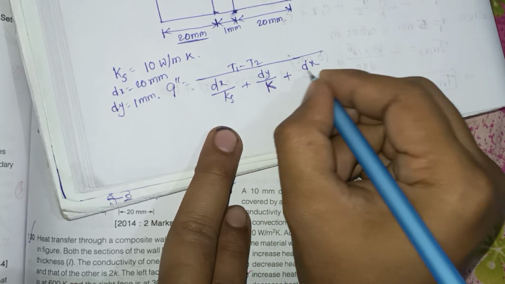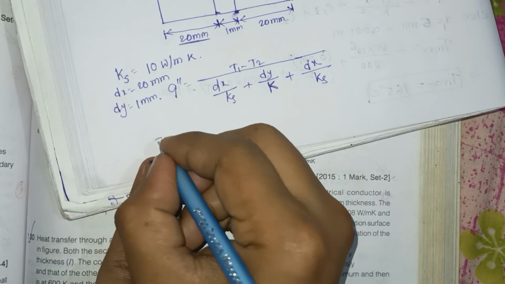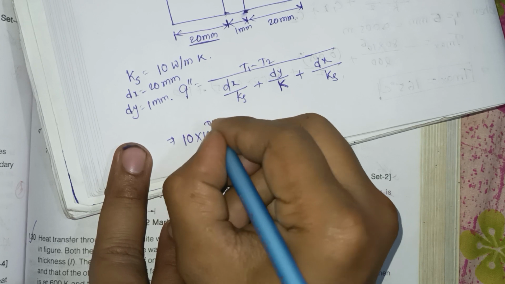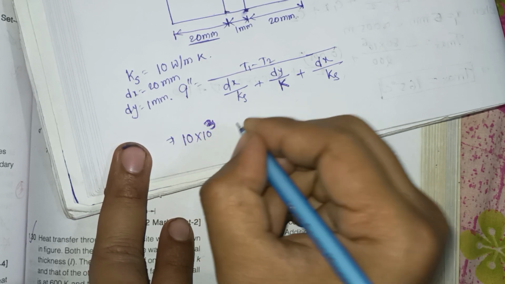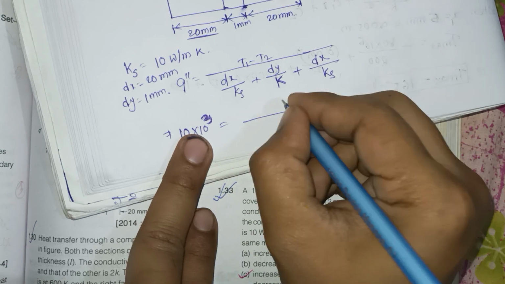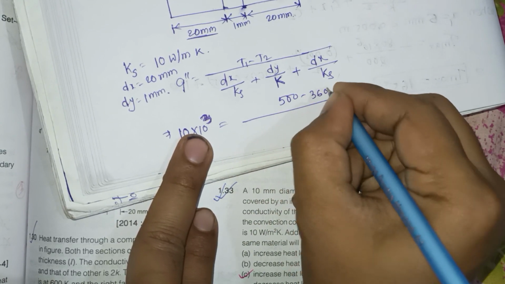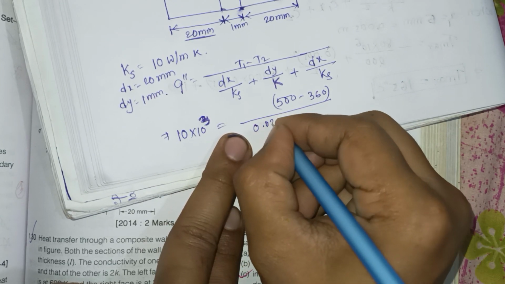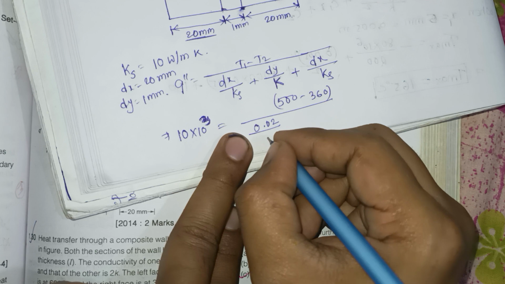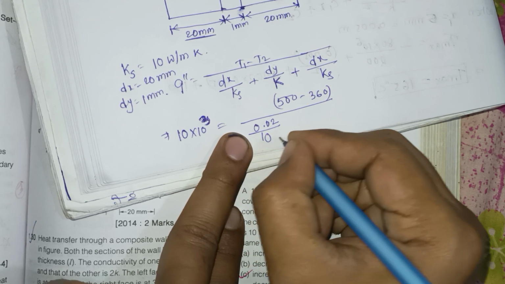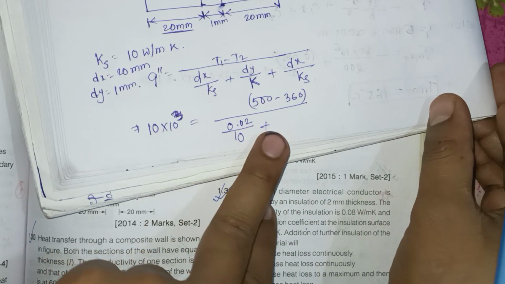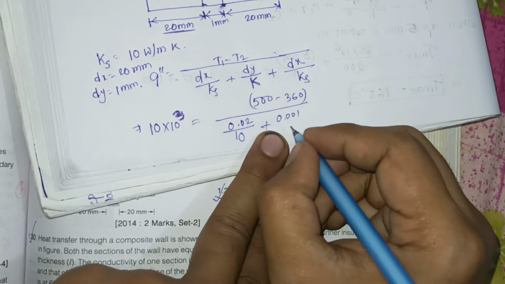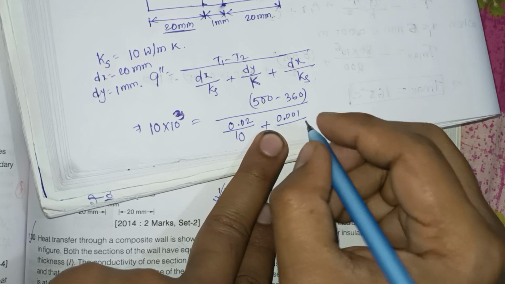So what is the value of q double dash? That is 10 into 10 to the power 3, equal to (T1 minus T2), that is 500 minus 360, by (dx by ks, that is 0.02 by 10, plus dy by k, that is 0.001, because this is 1 millimeter, so 0.001 meter, by k).